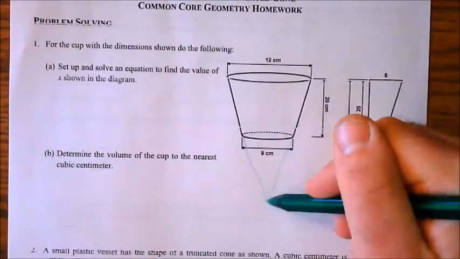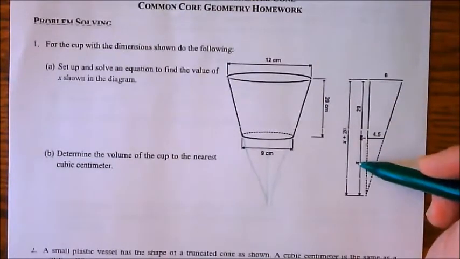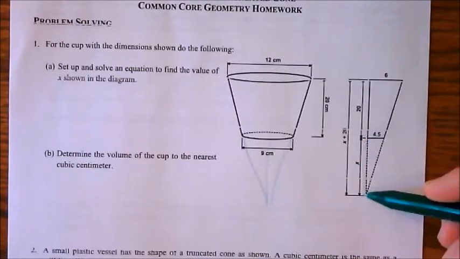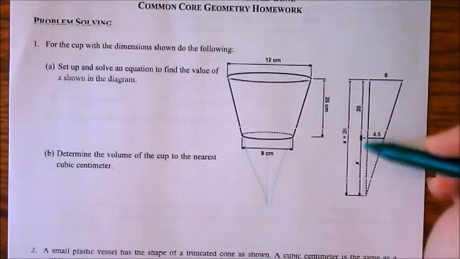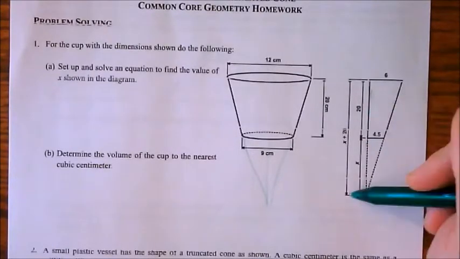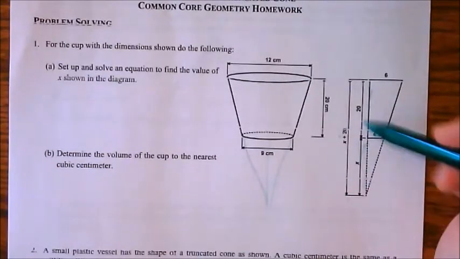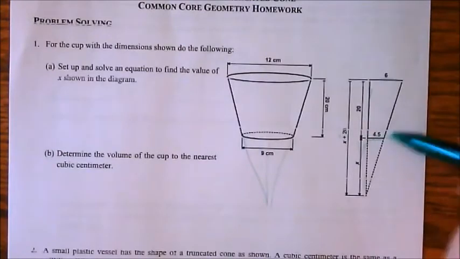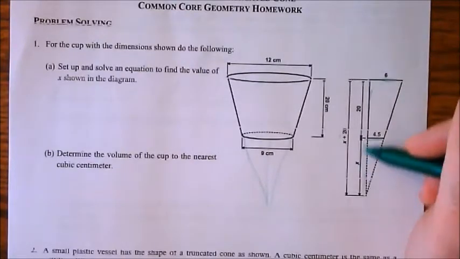Right, so this is the part that was removed. Right, we want to find this x, because essentially that's going to give us the height of the cone that was removed. So it tells us that this is 20, so the whole thing is whatever this is plus 20, so x plus 20. 6 here, 4.5 here. So what we actually have is a triangle and then another triangle that's going to be similar to that. So we can use proportions to find this x, which would then give us this total height.